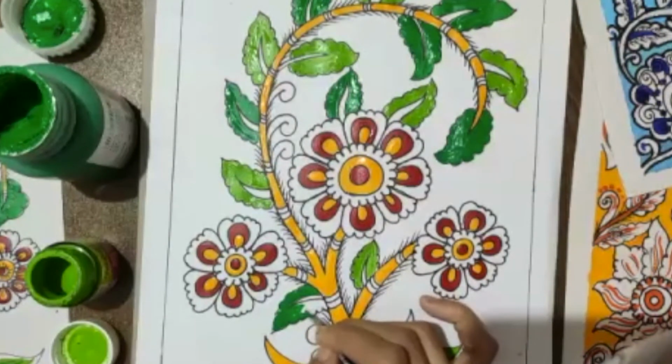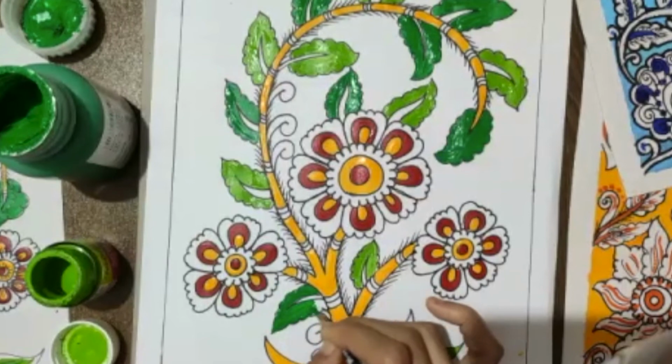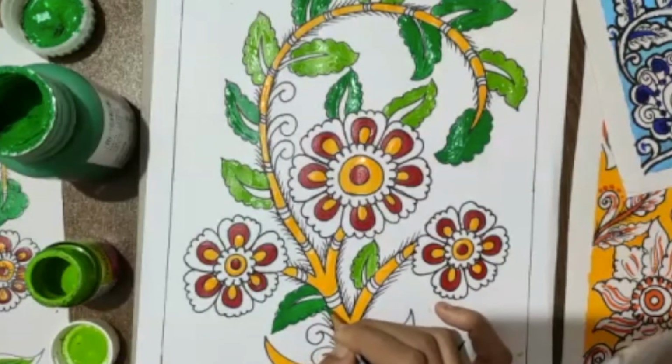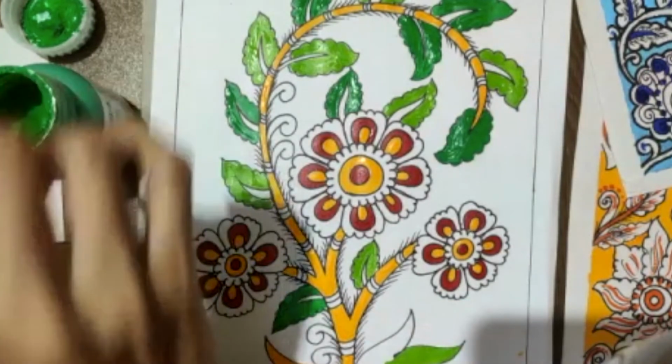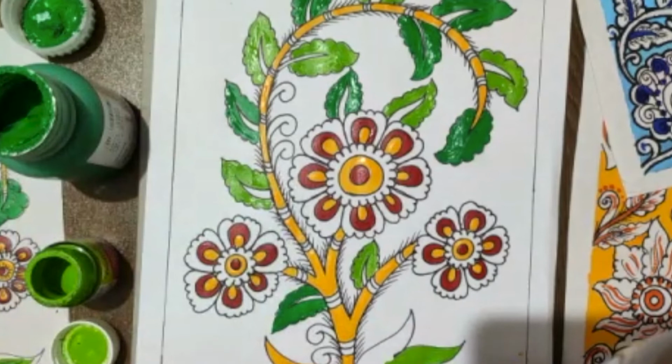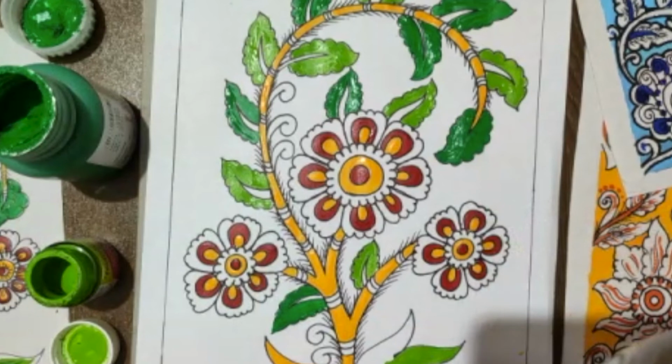So tree of life is one of the major motifs of all traditional art forms that we do, including madhubani, gond, everything. But the only thing that differs is they take it into their own style. So when kalamkari artists are doing tree of life, they take it to their style and do it. So likewise.